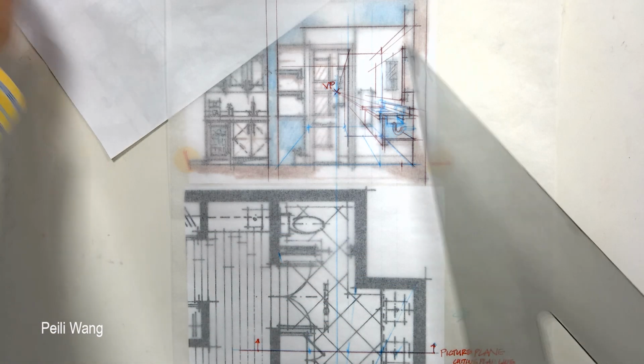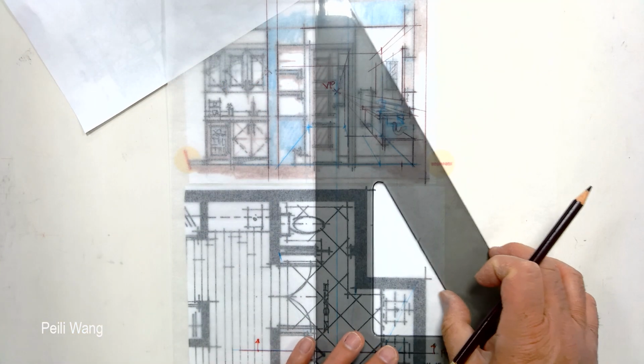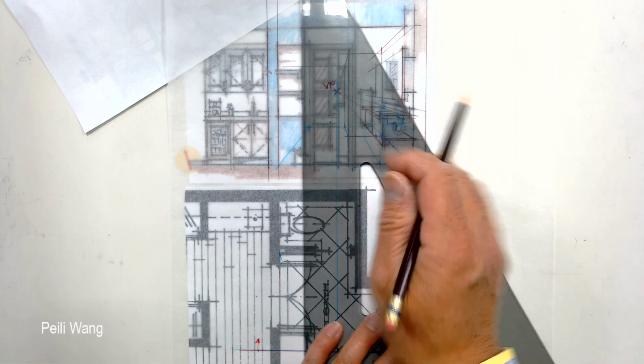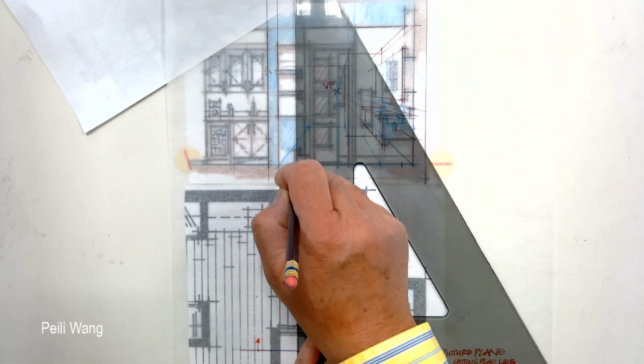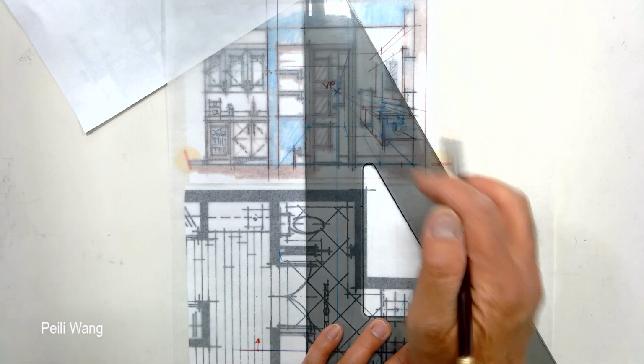So floor. First, take a look at this. We have this shape. Okay, you can trace this shape. This is elevation. I believe here's the panel.